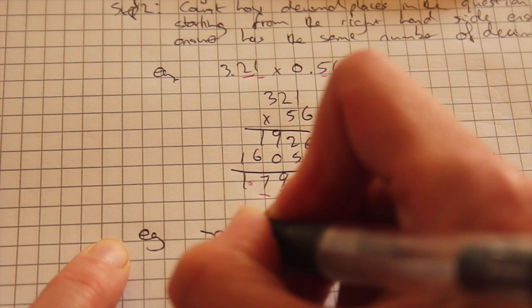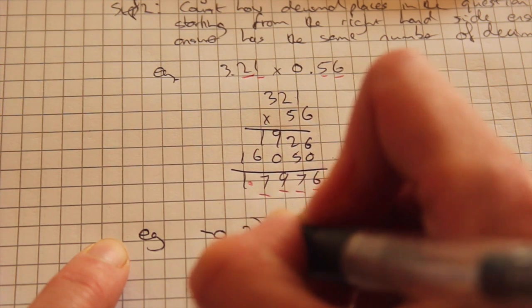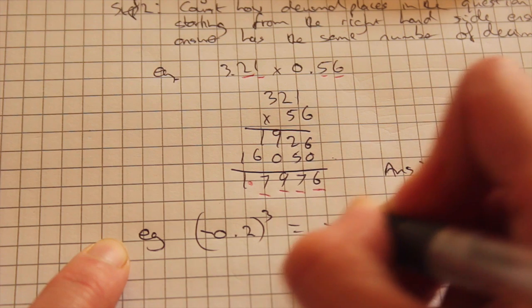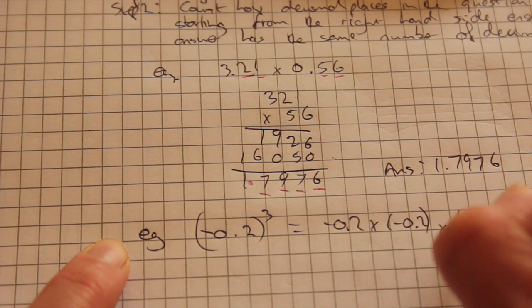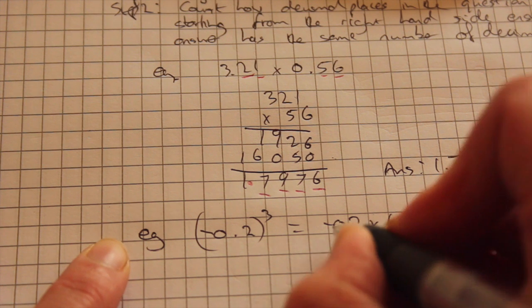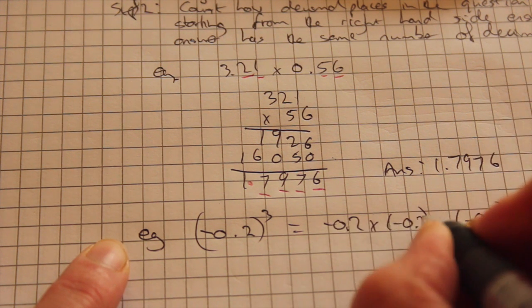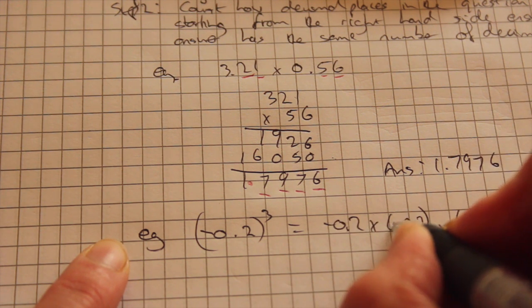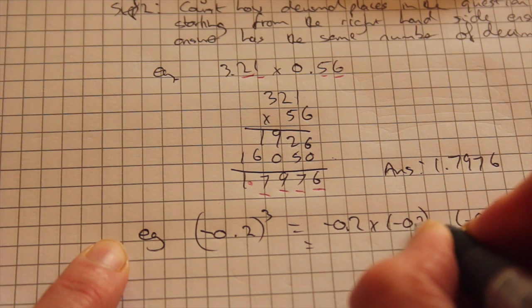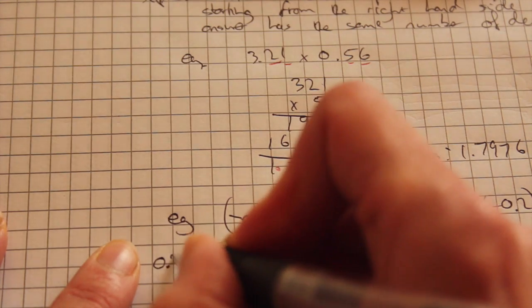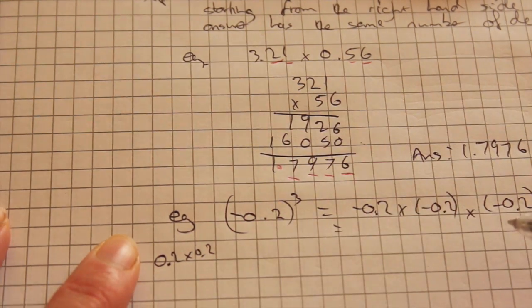Say if I had minus 0.2 cubed. That means minus 0.2 times minus 0.2 times minus 0.2. Do it in stages. Multiply the first 2 digits. 2 minuses give you a plus. So it's going to be 0.2 times 0.2 if you want to go over to the side. 0.2 times 0.2 is what I'm trying to do.